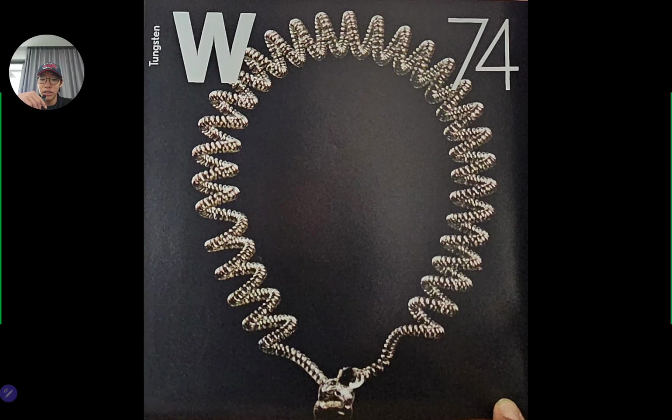And next we have tungsten. You might see this coil of wire. You might be wondering what it is. It's a tungsten filament wire. It's the thing that's put inside light bulbs.